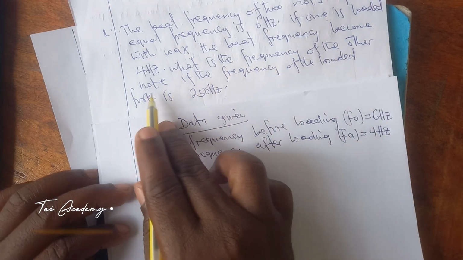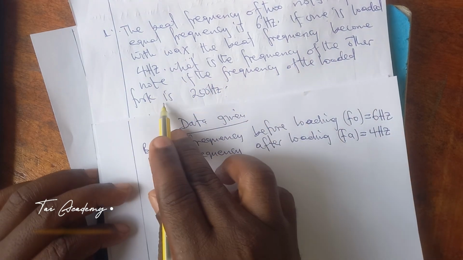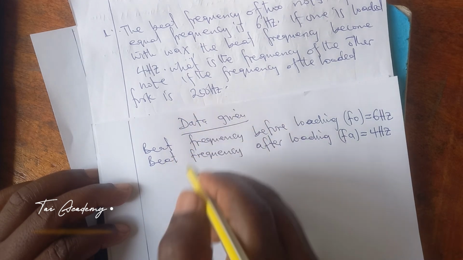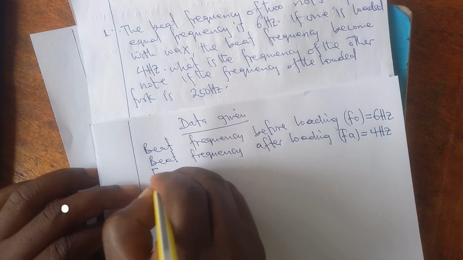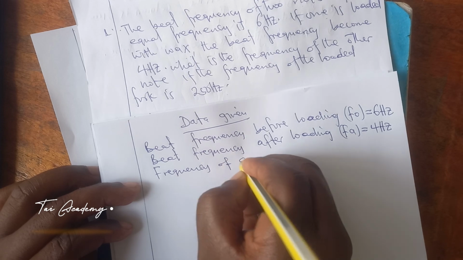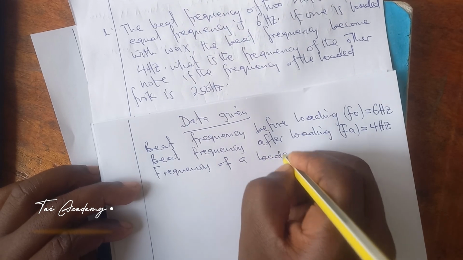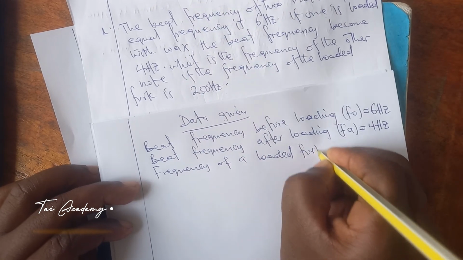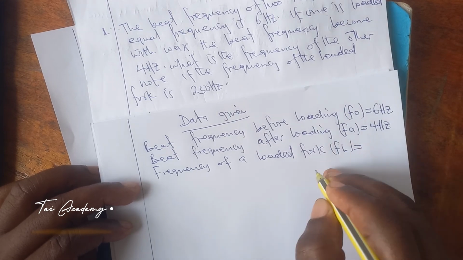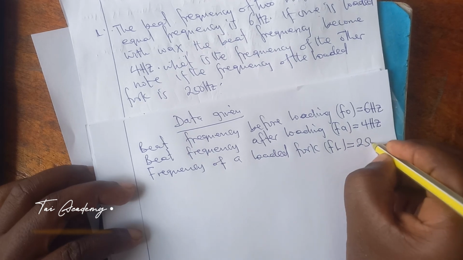What is the frequency of the other note if the frequency of the loaded fork is 250 Hz? Now this is the frequency of the loaded fork. Frequency of the loaded fork equals 250 Hz.